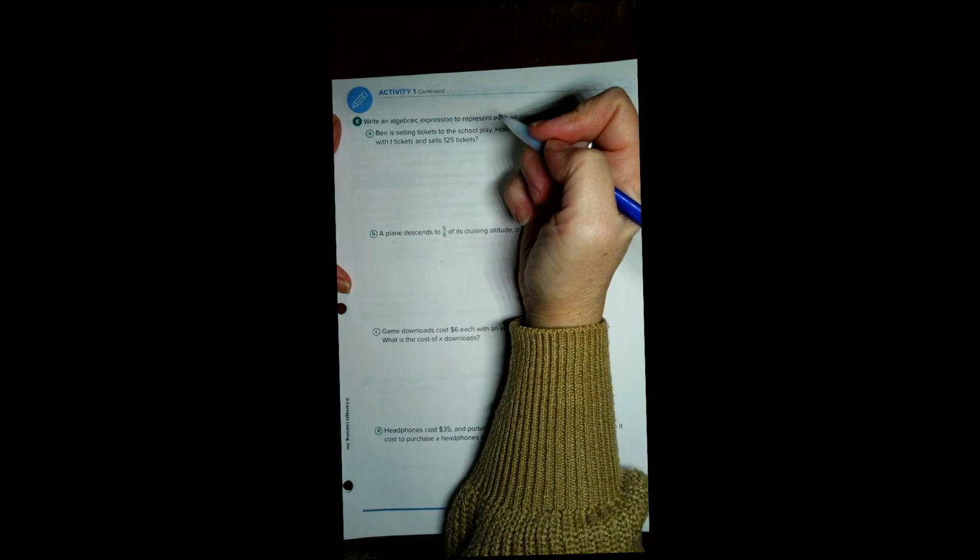Moving on. Write an algebraic expression to represent each situation. Ben is selling tickets to the school play. How many tickets will he have left if he starts with T tickets and sells 125 tickets? Okay, so he starts with T tickets. What does T represent?